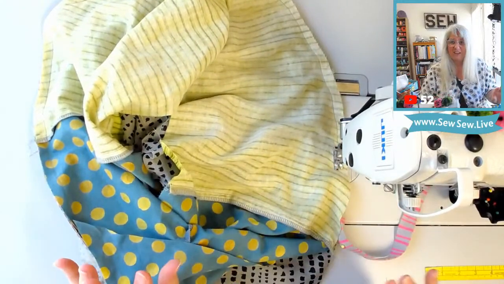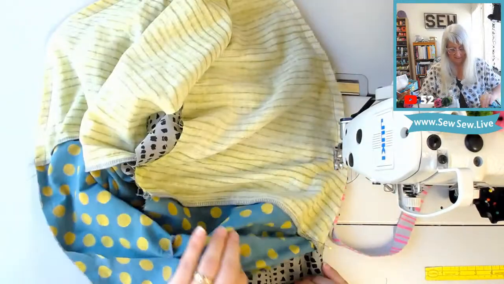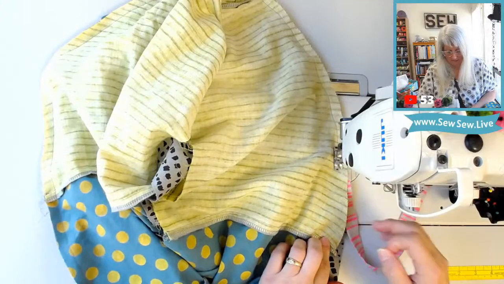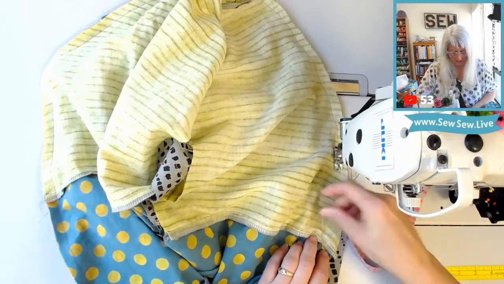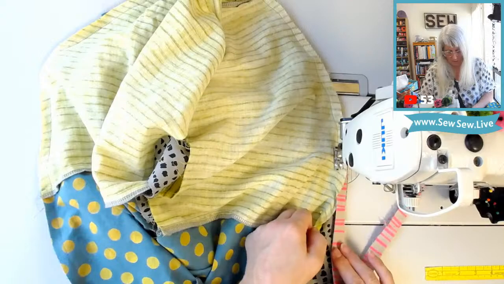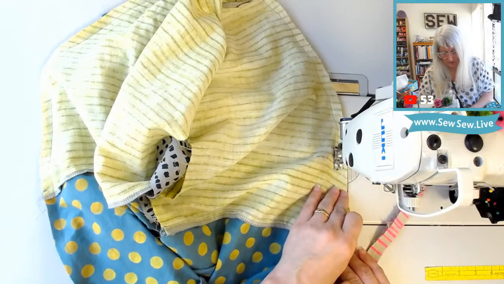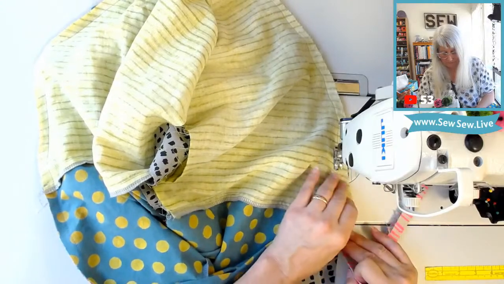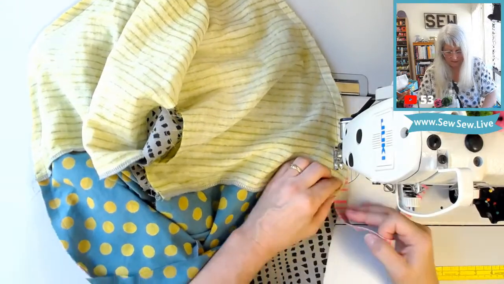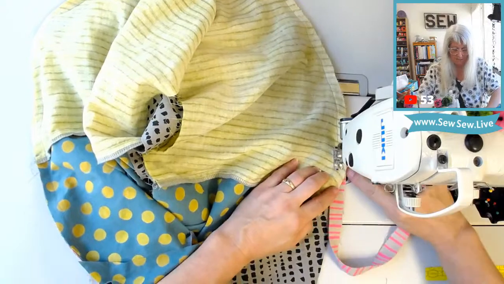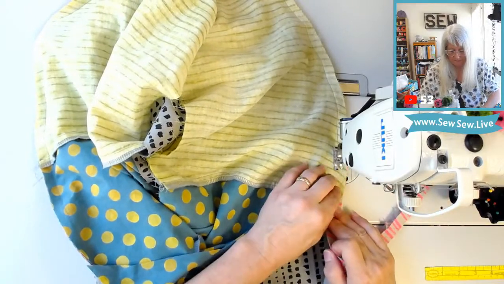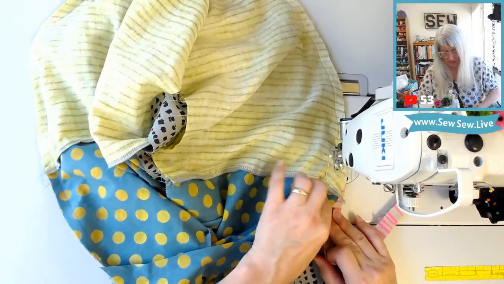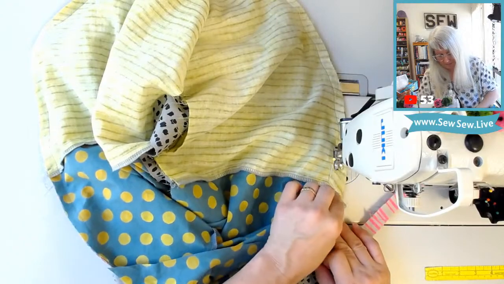You could even pin all this. Sorry, I'm not pinning it. All right, so let's get this pinned out here. I'm just pinning it away so I have room to put my binding down. I mean, my piping. You see I pull this away, and it's because I'm trying to keep my raw edges lined up. That's all. It helps to keep it all lined up that way.